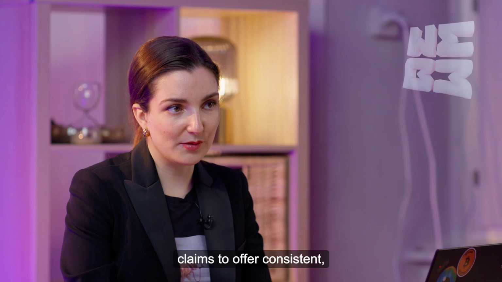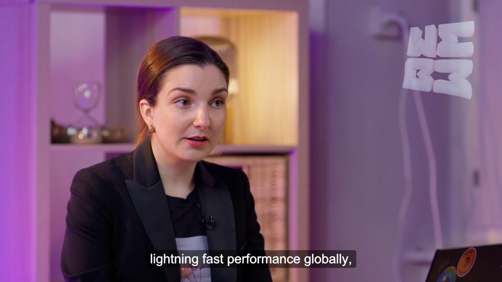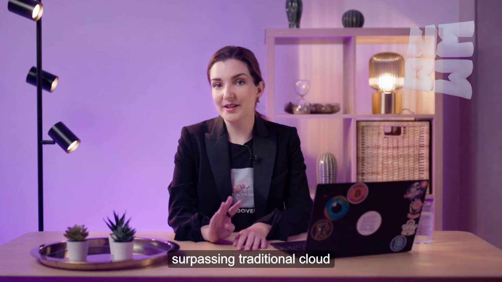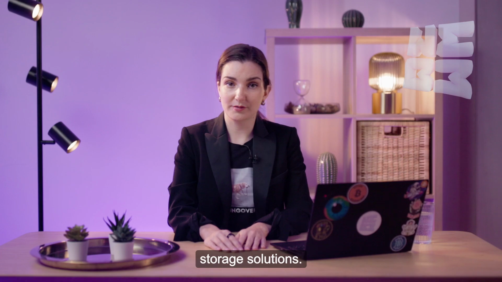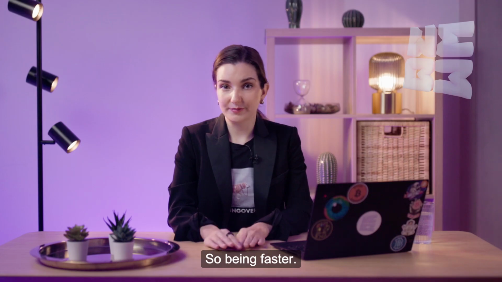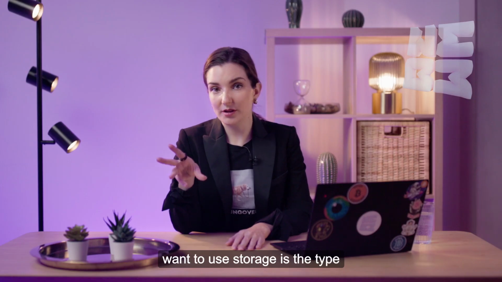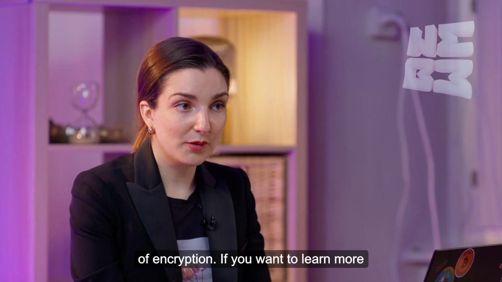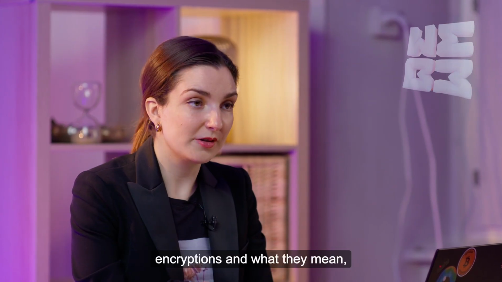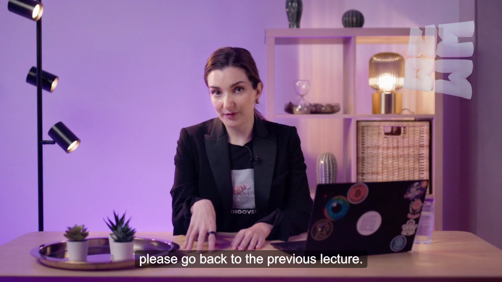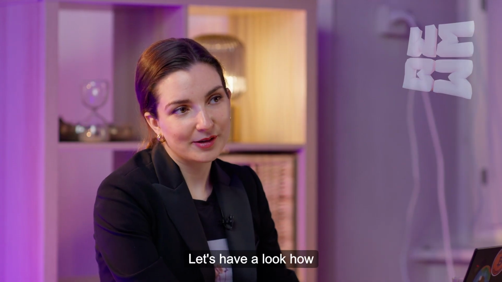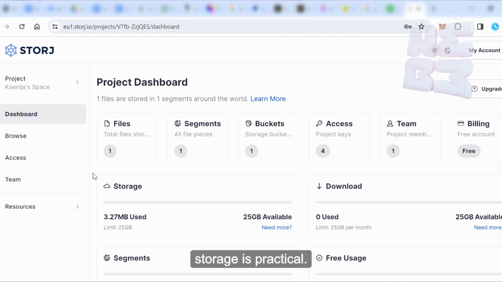Storj also claims to offer consistent, lightning-fast performance globally, surpassing traditional cloud storage solutions. So, being faster. One of the first things you will be asked about the ways you want to use Storj is the type of encryption. If you want to learn more about different types of encryptions and what they mean, please go back to the previous lecture. Let's have a look how Storj is practical.